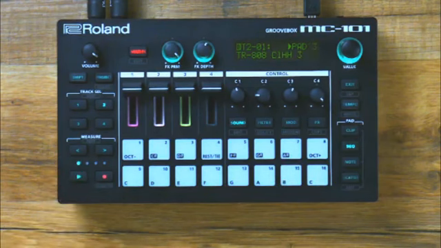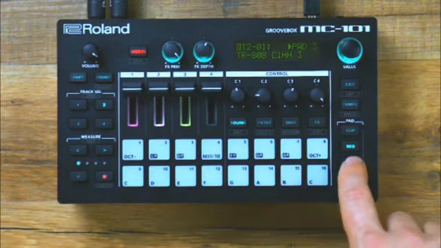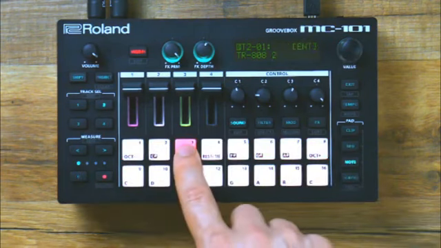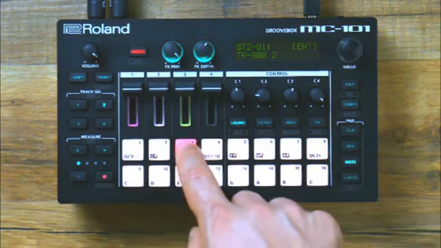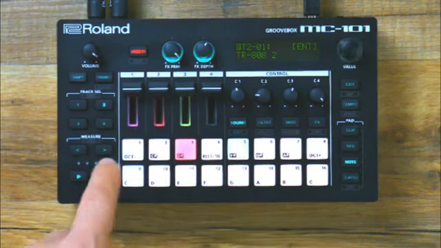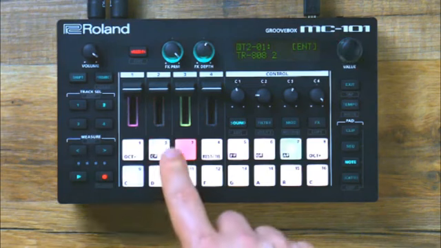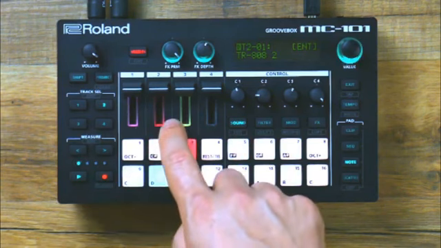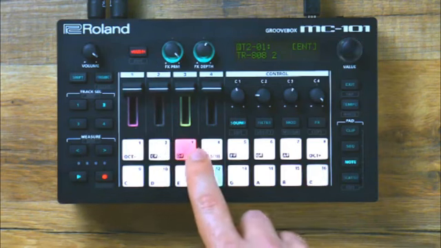If I want to play in notes in real time, I can select Note under the Pad Mode section, select the pad that I want to play, the sequence, hit record. Now it's record enabled and the fader is blinking, letting me know that it's armed and ready for recording, and then I can play in a rhythm.